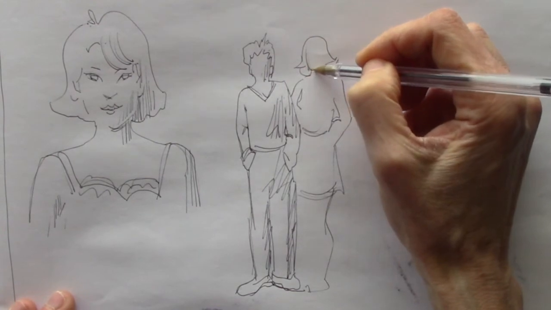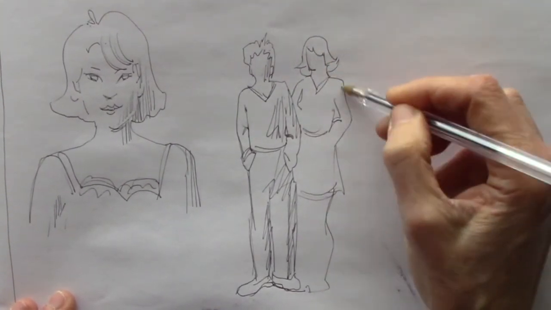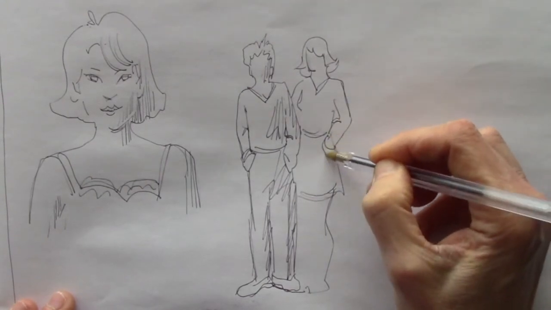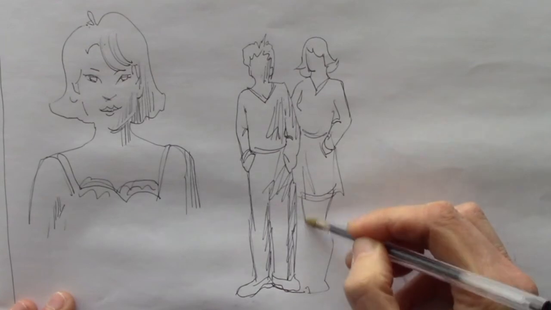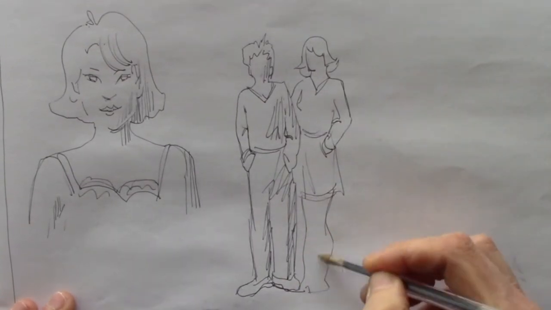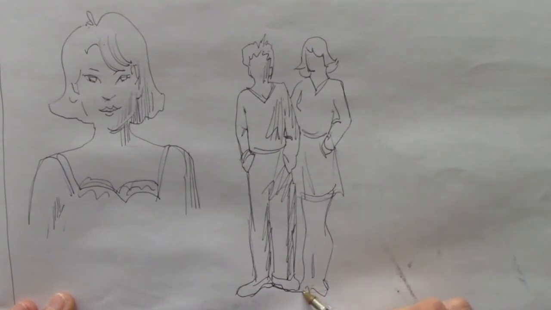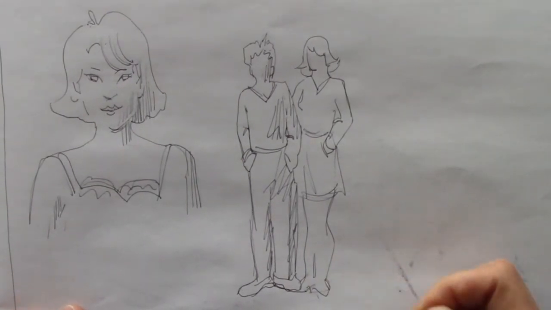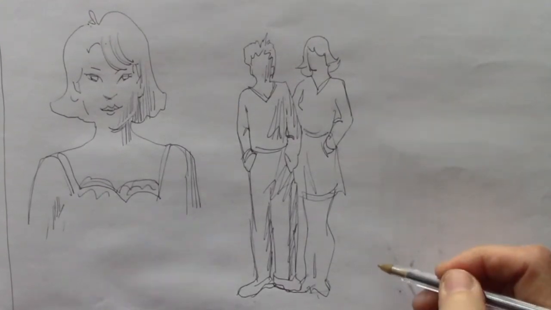You just keep going, because it doesn't matter about her hair. They've got the same top on. She's got her hands in her pockets too. How nice. That makes life easier. And the more you think about things in terms of silhouettes, it makes it a little easier to be getting on with what you need to do.